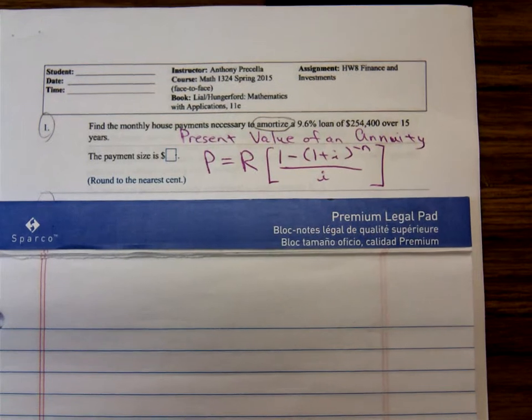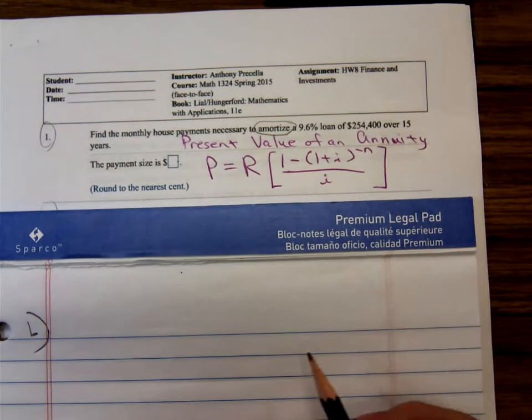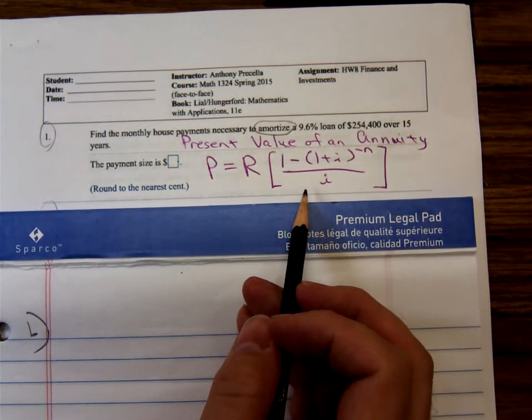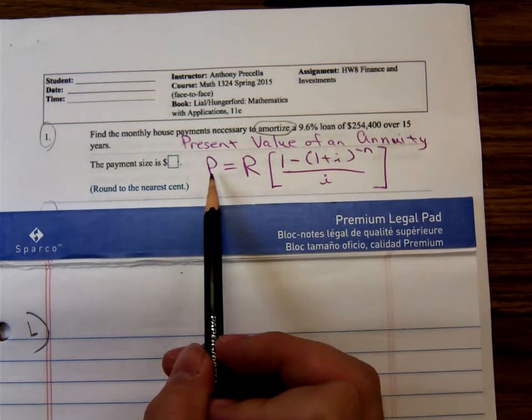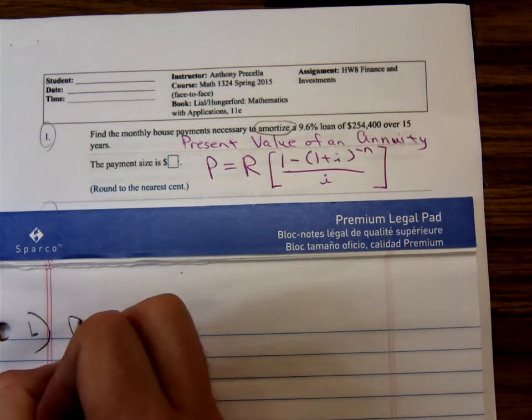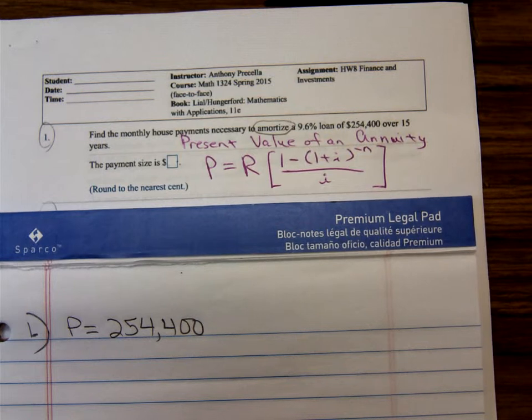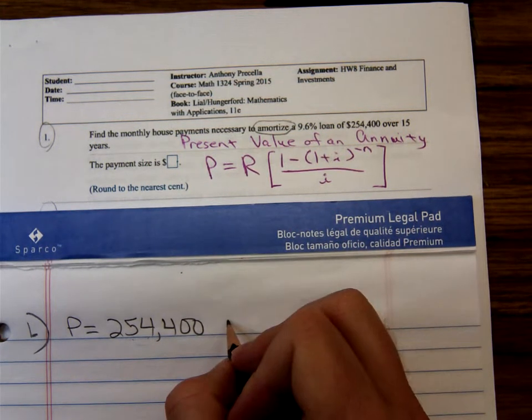We know the formula we're going to be using. Let's start identifying what we know from the problem. Do we know the value of P? P, the present value, is the amount of the loan that you're getting. A loan is an account. At the beginning of the account, the outstanding balance is $254,400. These people are going to pay that off, chipping away over 15 years, so that eventually the lump sum is down to 0. But the lump sum in that account at the present, starting off, is $254,400.